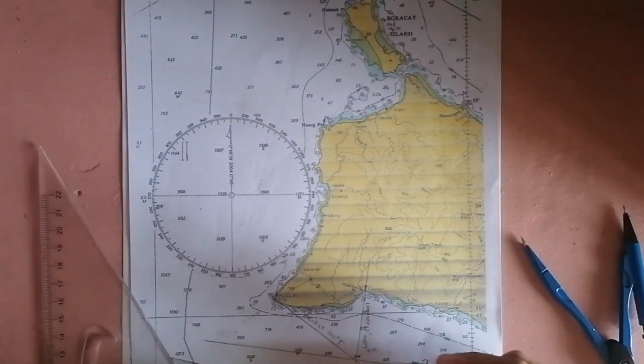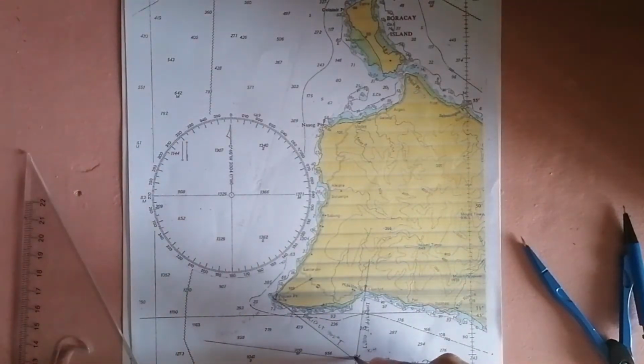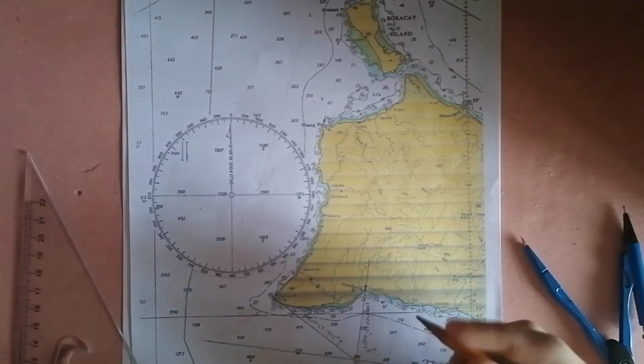So this will be 278 degrees true with a speed of 10 knots. So now we have the fixed position on 14:30. So this will be the ship's fixed position on 14:30 hours.